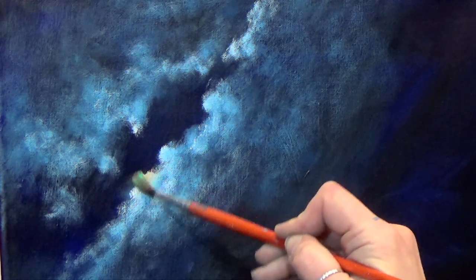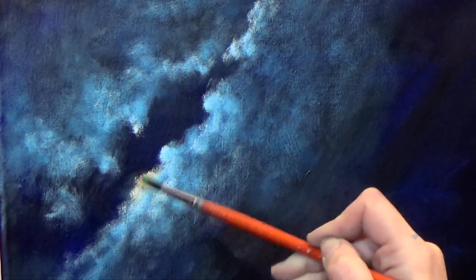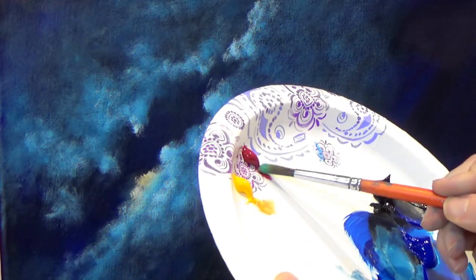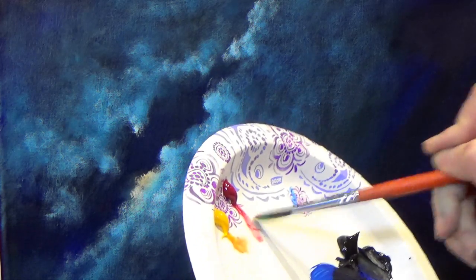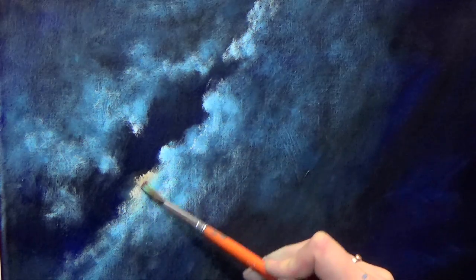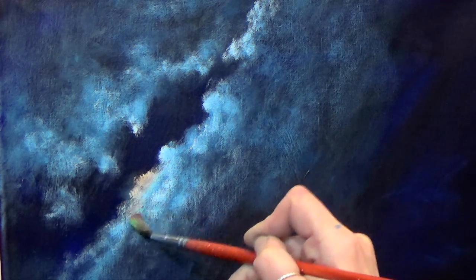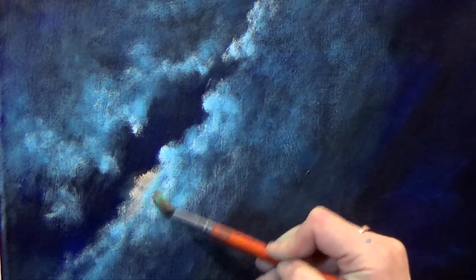It's okay if you go outside of it because these colors are so transparent, they're not gonna show up on the dark anyway. I think I'm gonna add just a little more crimson. Really just in these super light areas.